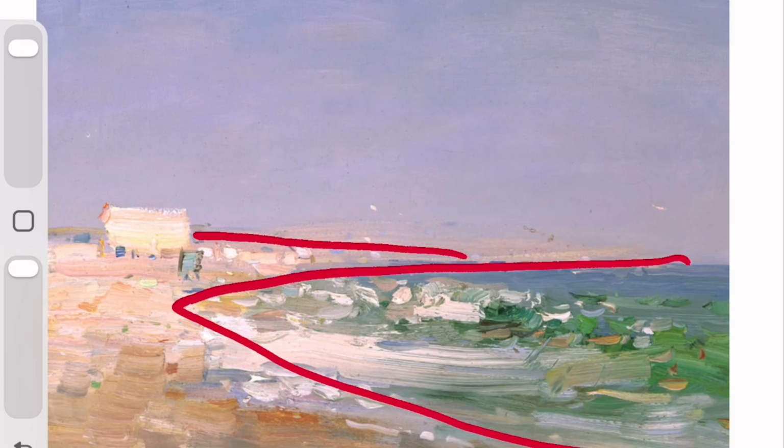Shape. Shape is super simple, right? Look, here's some shapes. That's about it. So very simplistic in the shapes. Obviously, the artist was not going for a very detailed look at shape.